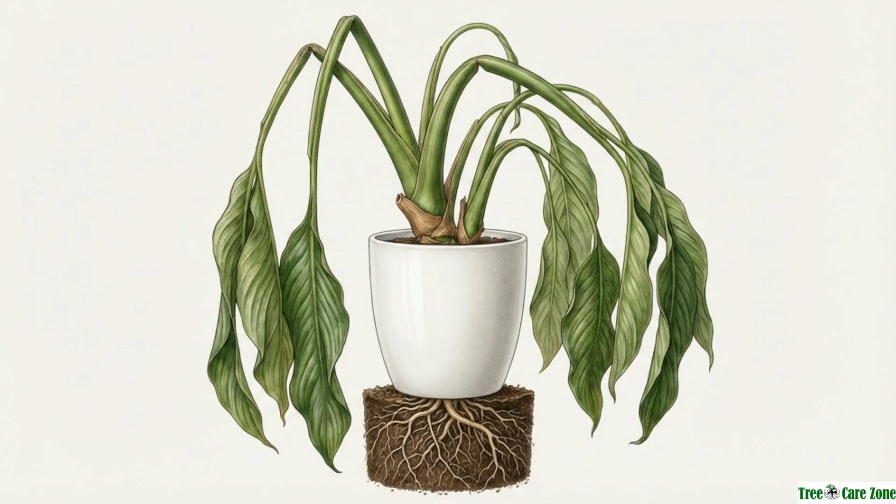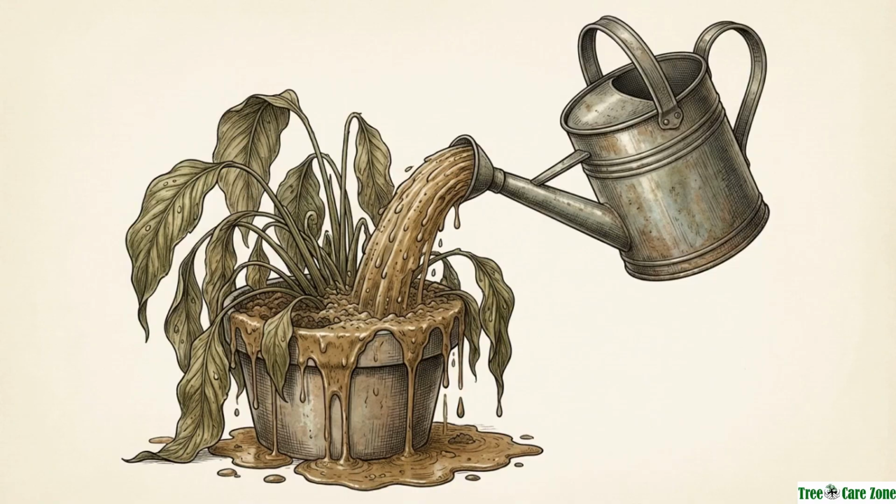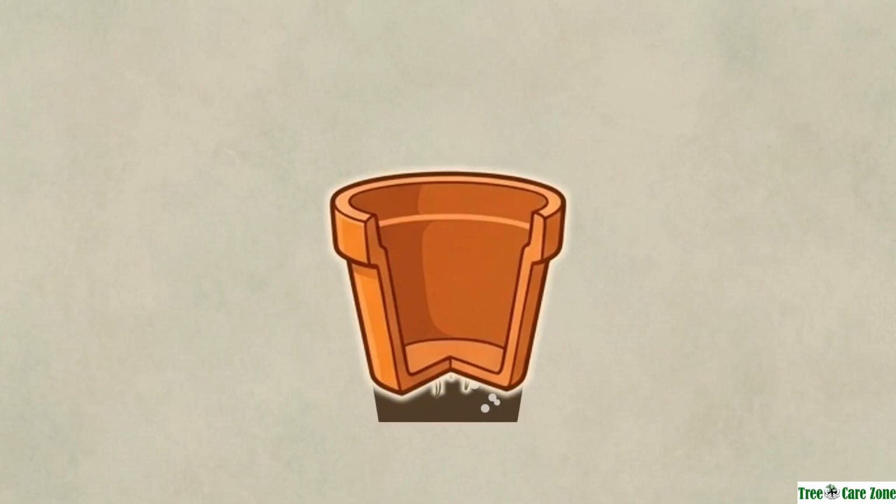The plant looks completely fine. Then the leaves droop and the stems lose their rigidity. You give it water, but the wilting actually gets worse. In this cross-section, poorly draining soil traps water at the pot's base. Rising water eliminates air pockets, suffocating the roots until they decay into root rot.